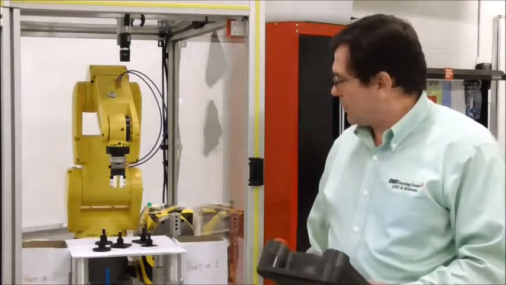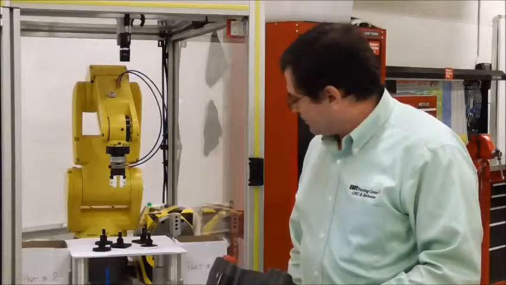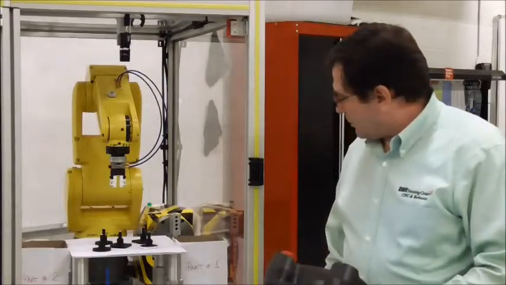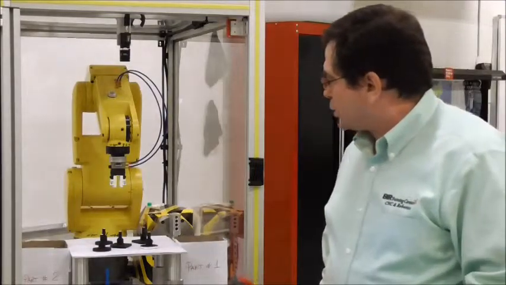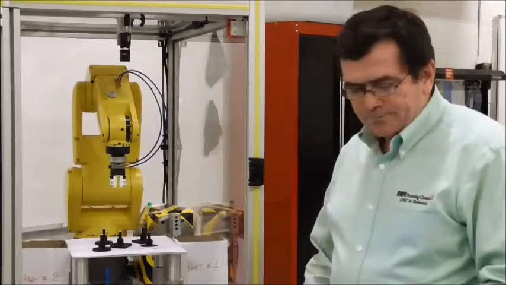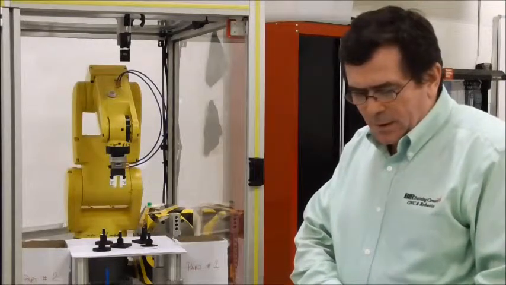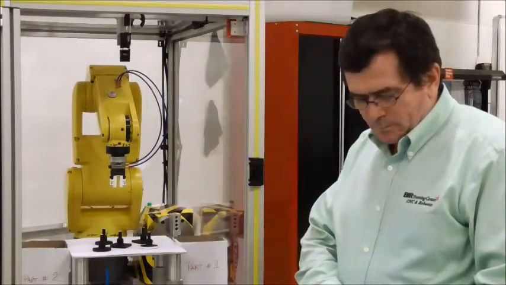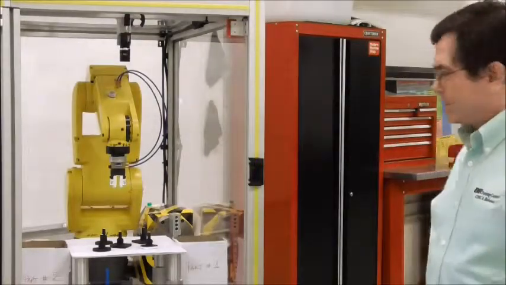Now I'm going to run the program with the 2 different parts, and part number 1 will go to the right side of the box, and part number 2 to the left side. I'm going to reset the alarms, holding the shift and forward.